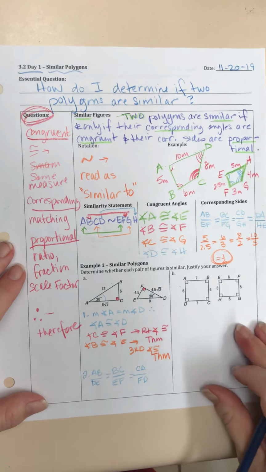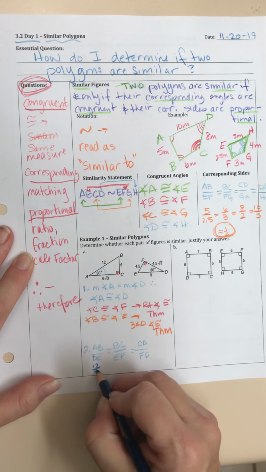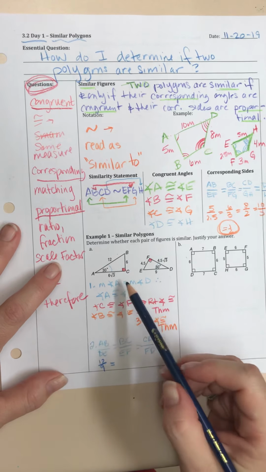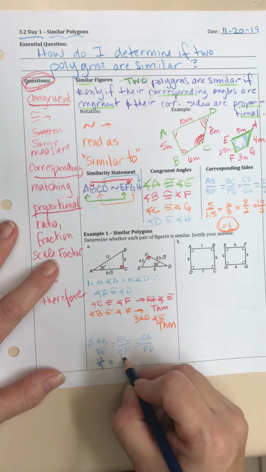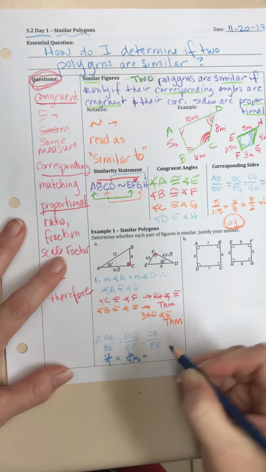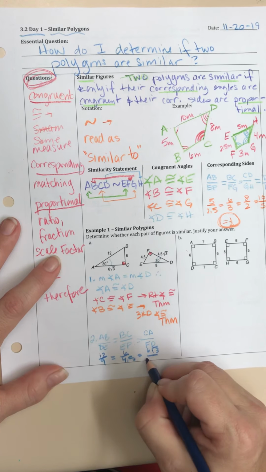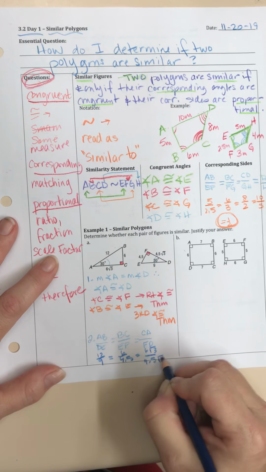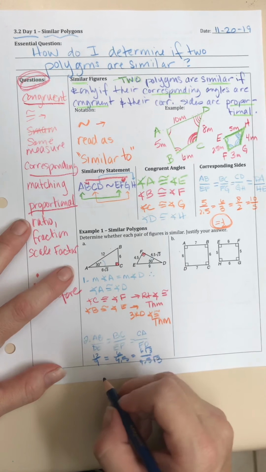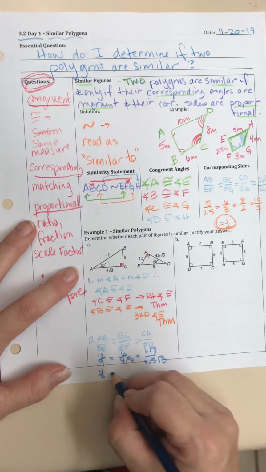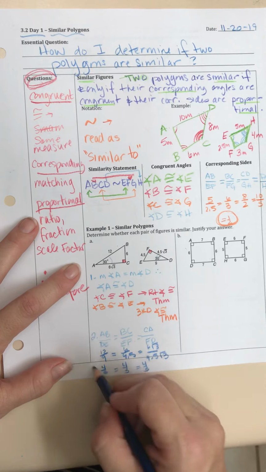So when I plug those in, AB, that's 12 over 9. BC is 6 over 4.5. And then we've got 6 square root of 3 over 4.5 square root of 3. This is ugly, but the calculators do this, so no freaking out. So this is 4/3, 4/3, 4/3. Those are all the same.